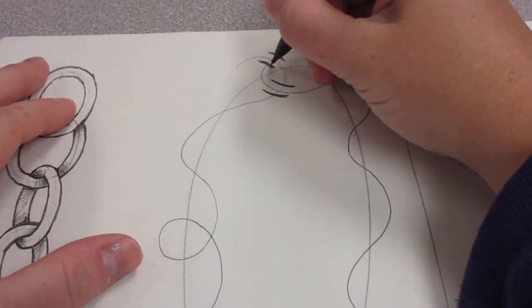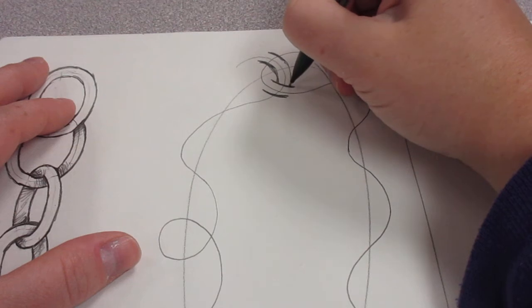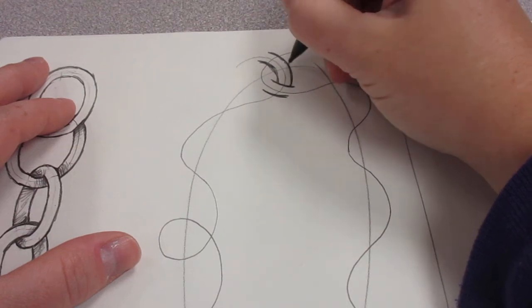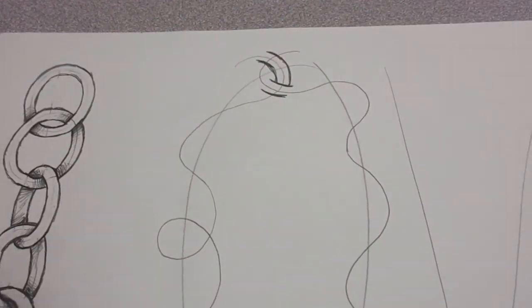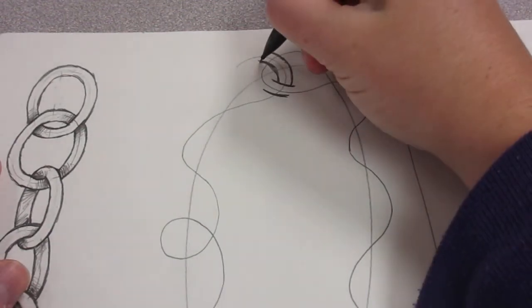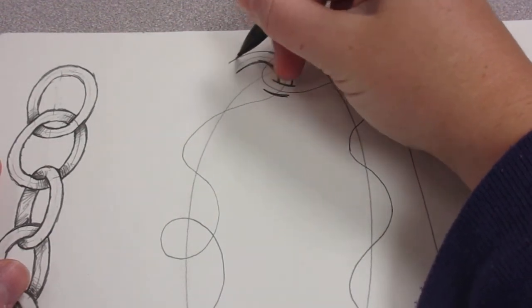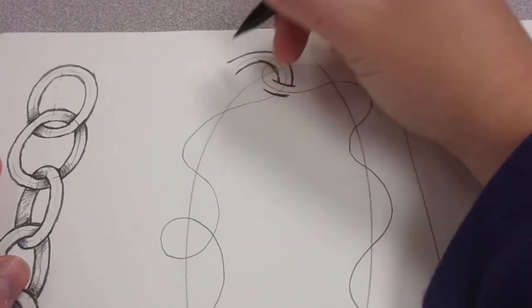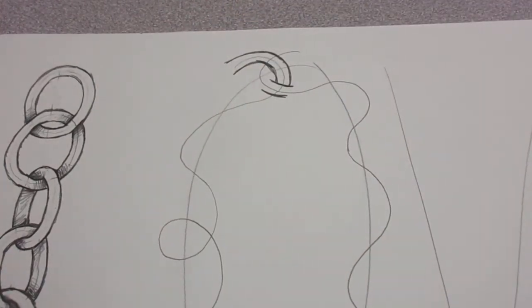Okay, so let's just make the top of our ribbon here connect to the overlapping spot. And then just come out to be the end of the ribbon. Now you could do a lot of different stuff. If you didn't want it to be a ribbon, you could put a snake's head on there.